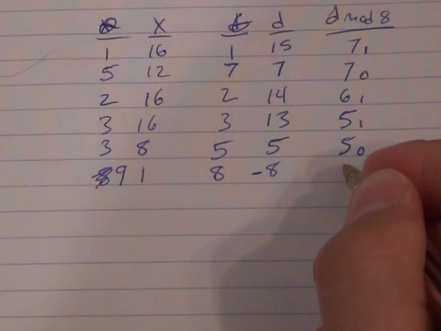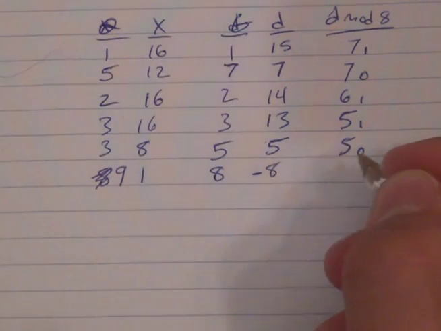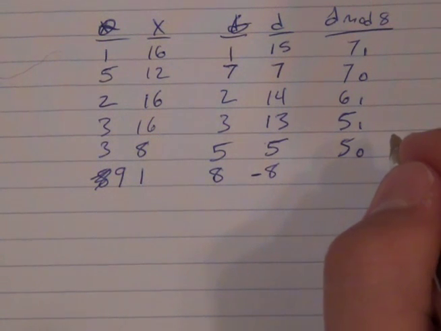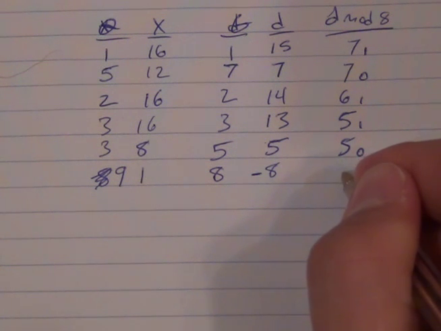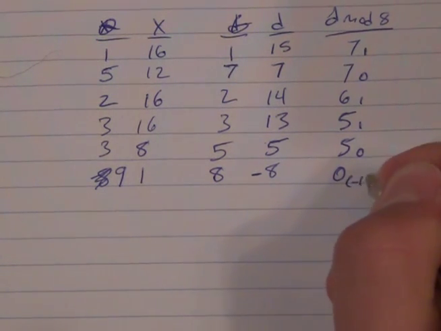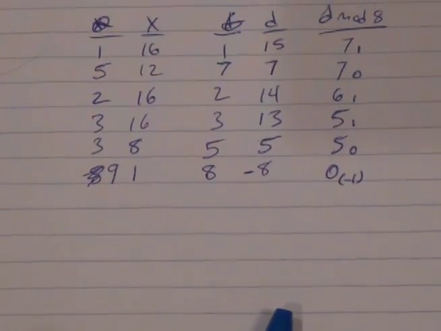And then the distance mod 8. I'm not sure if I would leave it at -8 or if I would bring it to a positive number. It could be 0 with a -1 there.